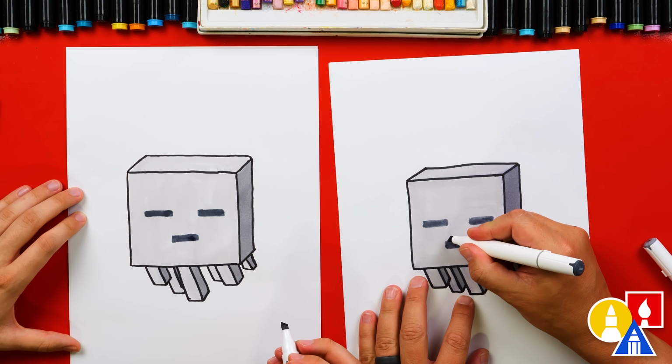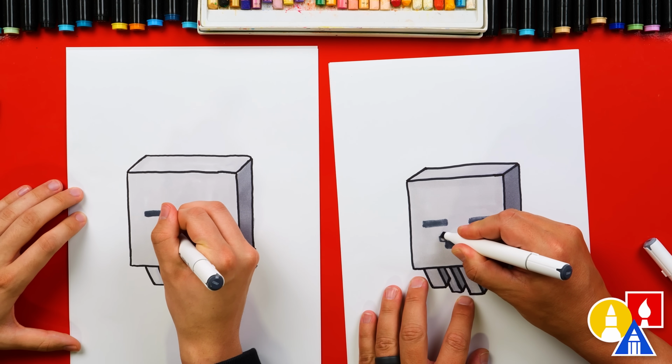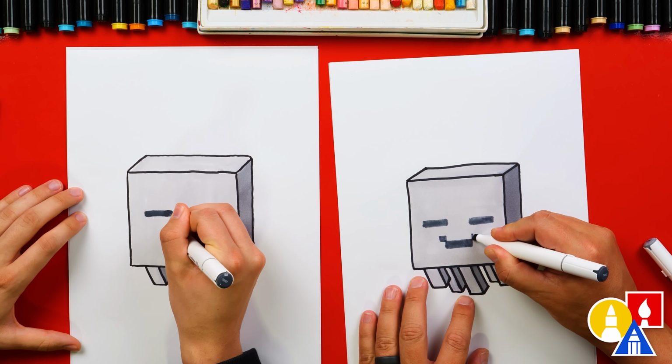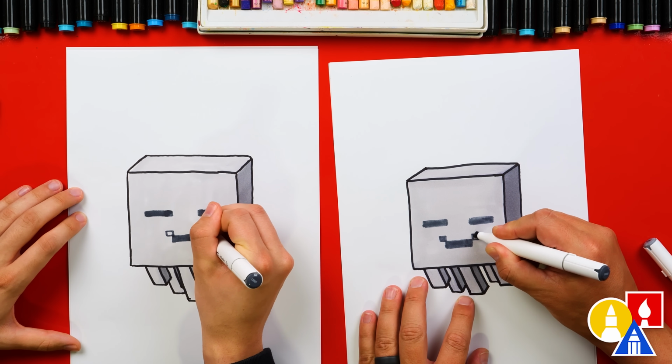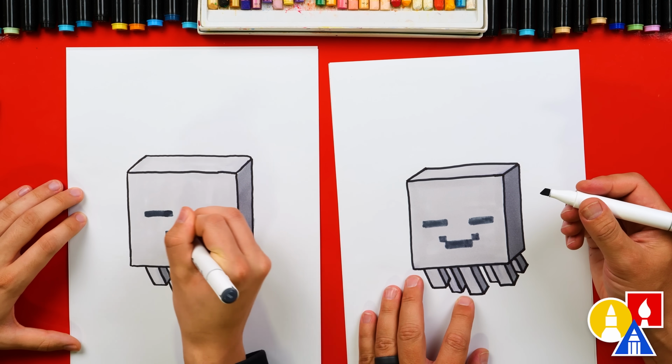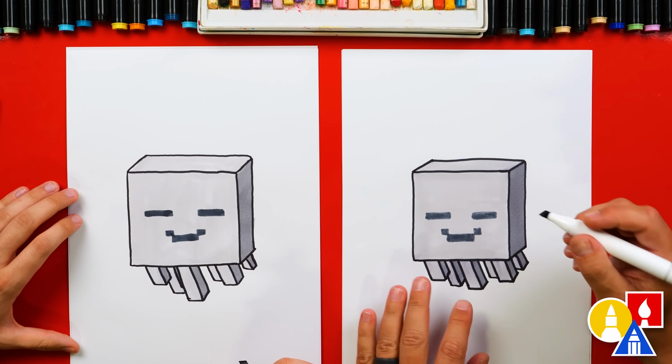Okay, to make it happy, we're going to add one little pixel or square higher on each side of the mouth. Now it's happy. Yes, there we go.